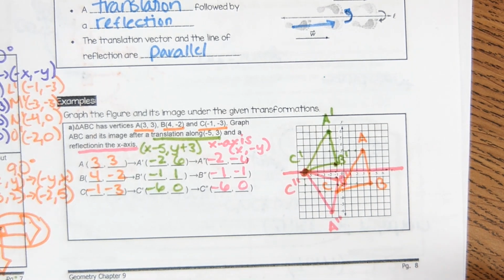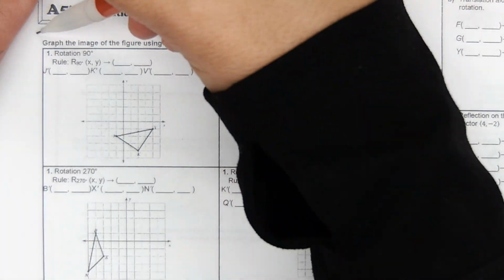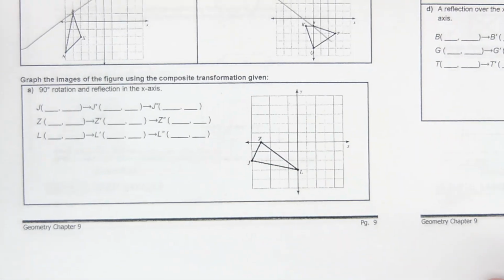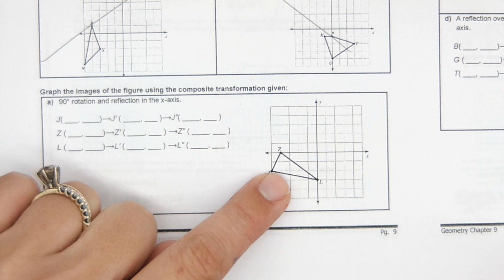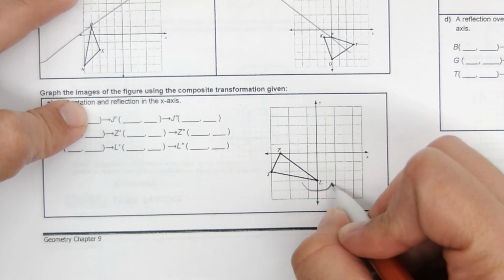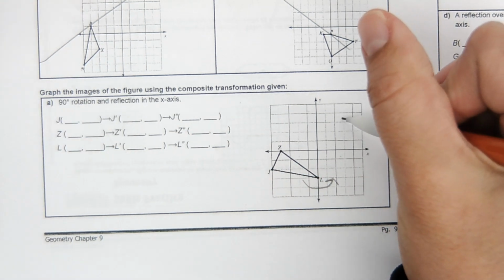Okay, and for this chart, we're going to actually cross out this square to save our brain energy. Move down here. So they give us the original shape, which is nice. We're going to do a 90-degree rotation. So that'll be like one turn this way, and then a reflection over the x-axis here.